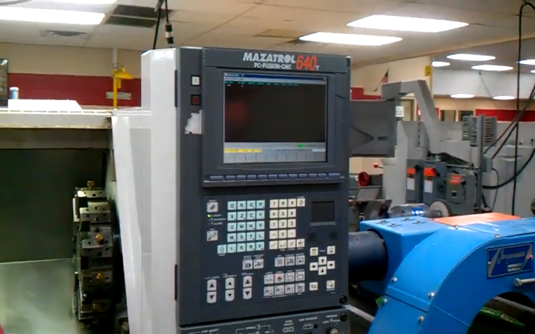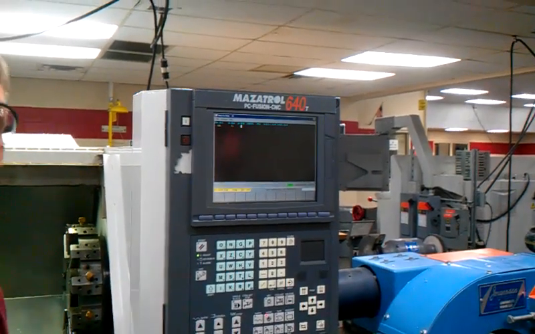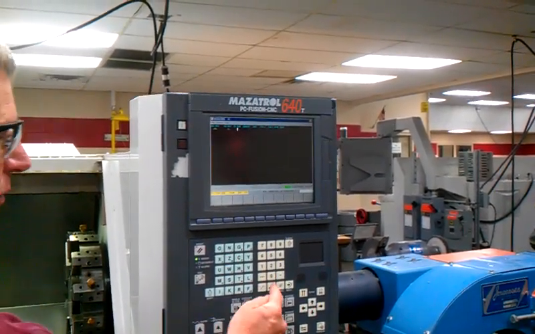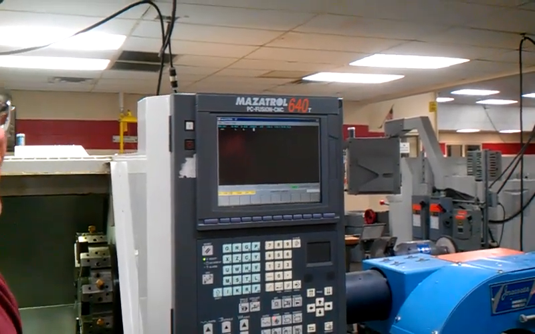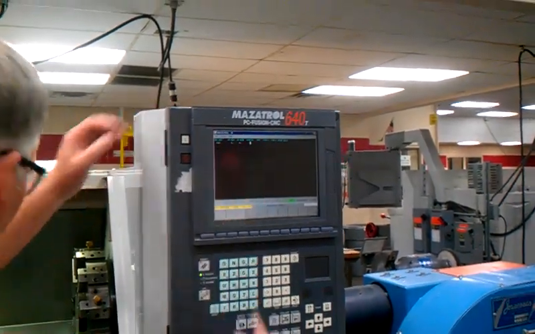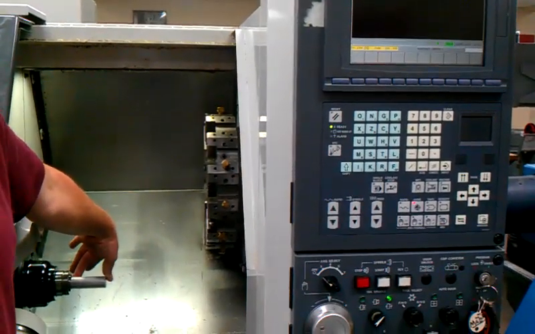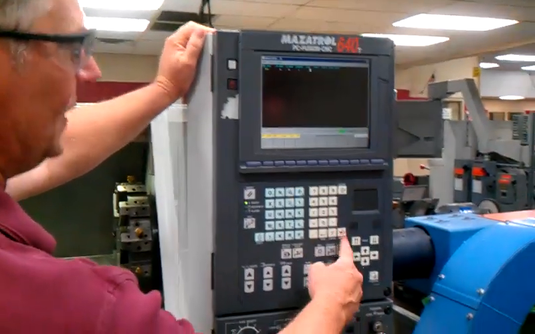It's asking me for an ID. If I was to have tubular material, it would have an ID in it. This is solid stock, so the ID would be 0. There is no ID. Length of the material sticking out, right at 3 inches. We need 3 inches. I'm going to tell it 3 inches.